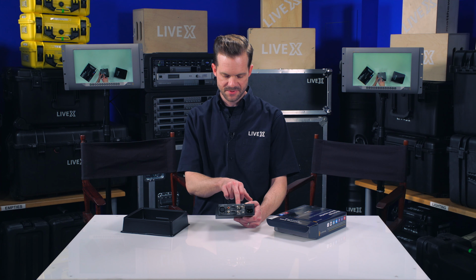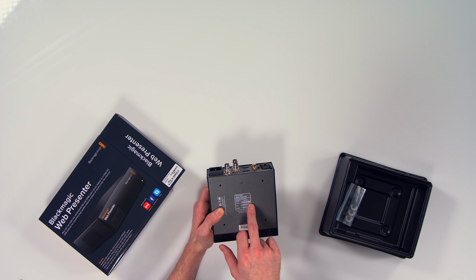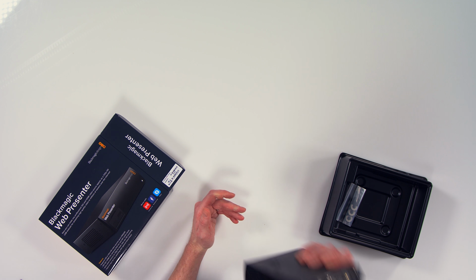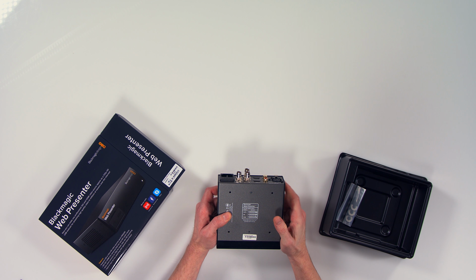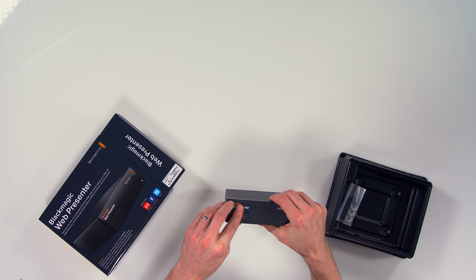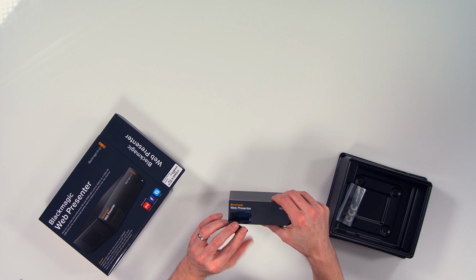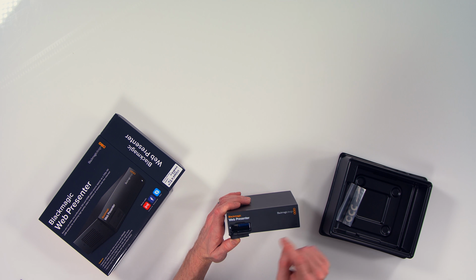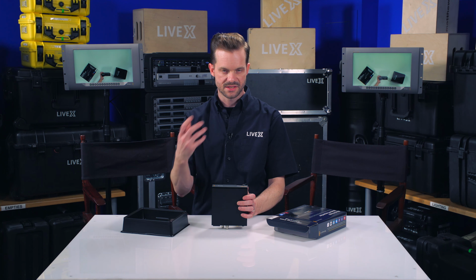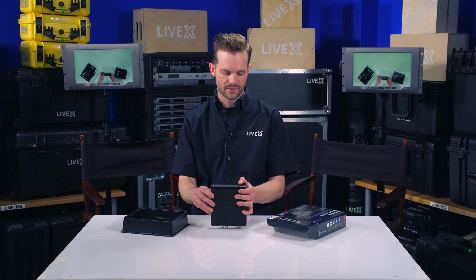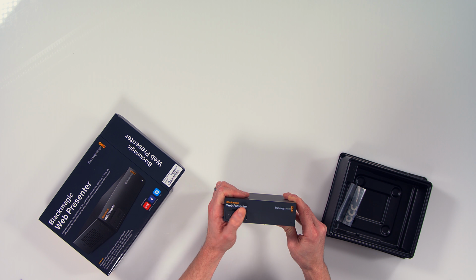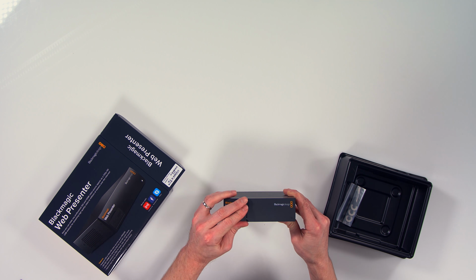It has some dip switches on the back, although dip switches lately with Teranex type devices aren't really the way you want to configure this. You really want to open up this USB panel here on the front, and just go in with a mini USB to the settings and configure it from there. That's a much better way around it. That way you'll know exactly that you got the settings exactly right.